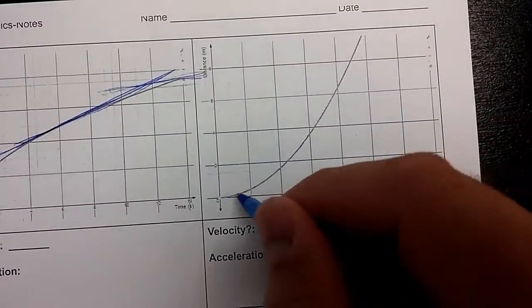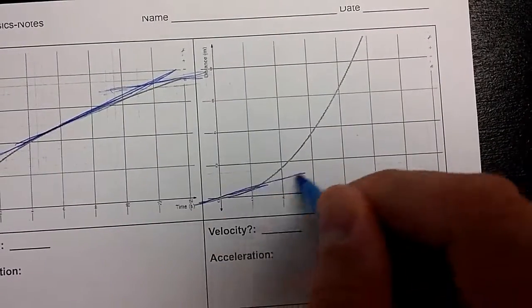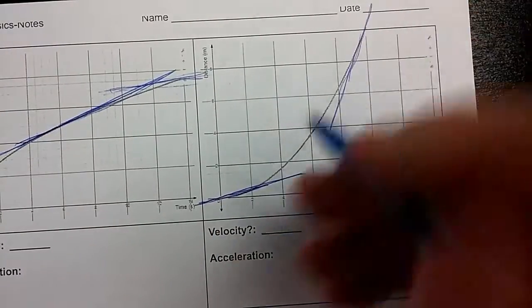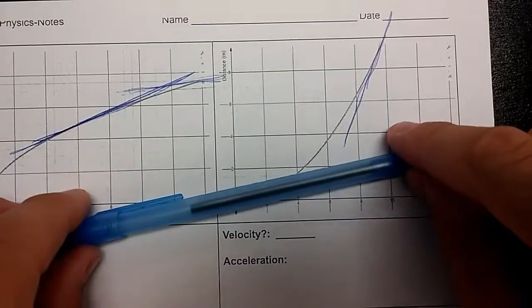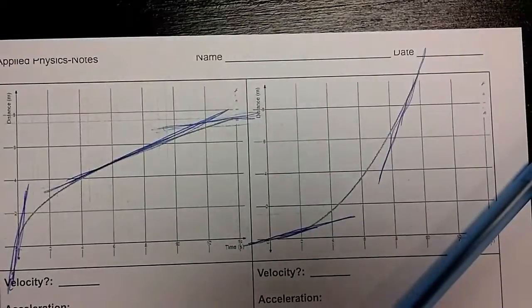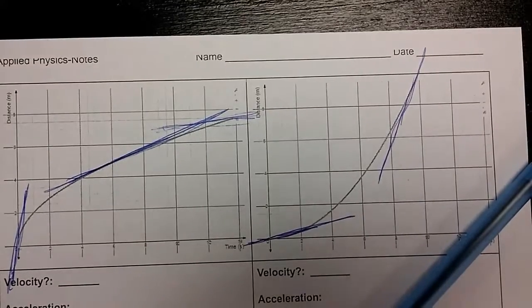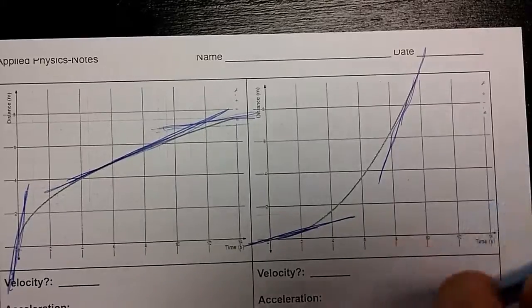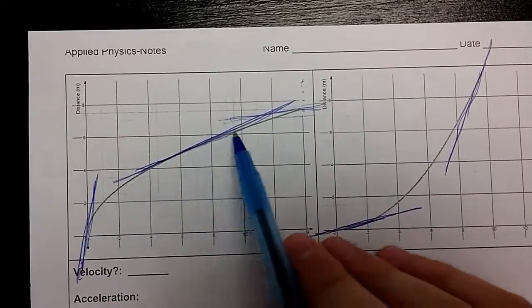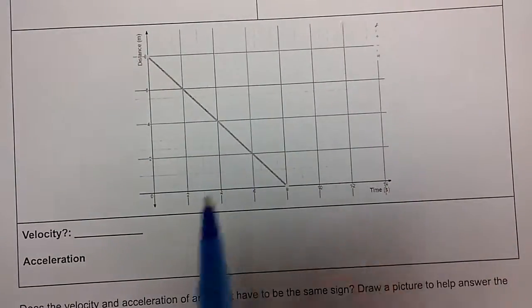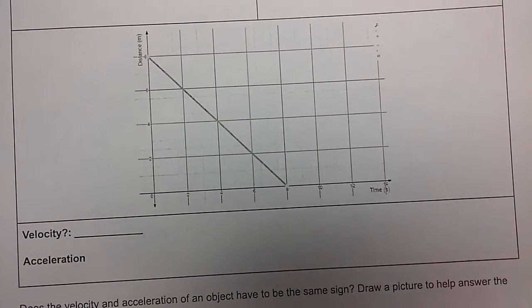The other example we have here, we have a pretty shallow tangent line here. If you were to draw a tangent line over here, you'll see how steep it gets. So if you want to just follow with your pen along the curve, you'll see that the line gets steeper. And when that happens, it's an increase in velocity. Velocity increases, that's a positive acceleration. If a velocity decreases, like in this graph, it's a negative acceleration. If velocity doesn't change at all, it's constant, the acceleration is 0.